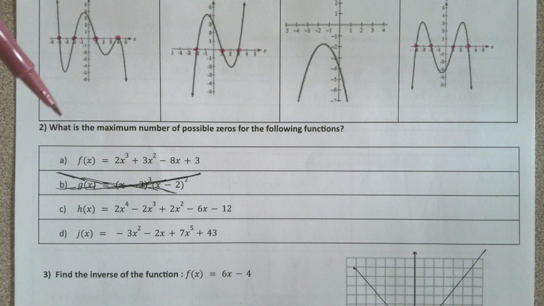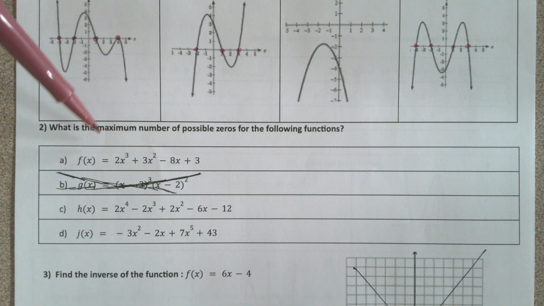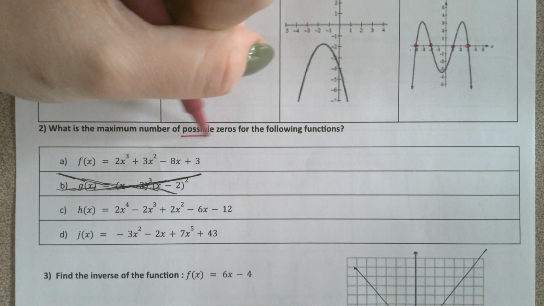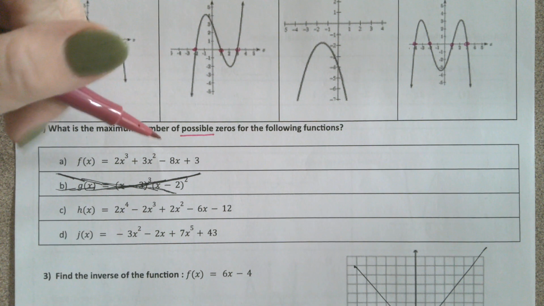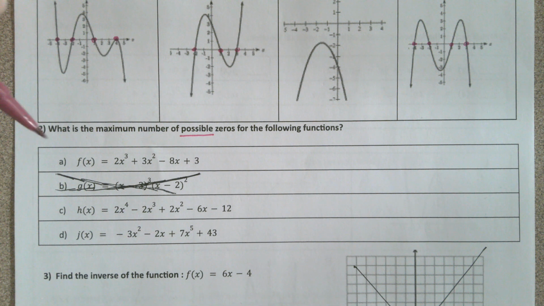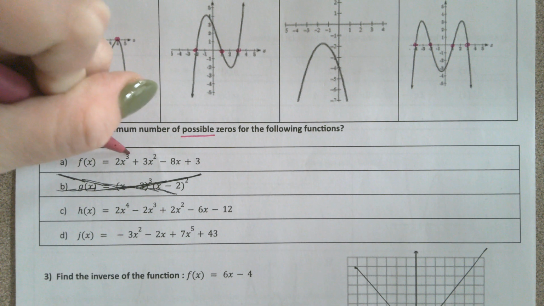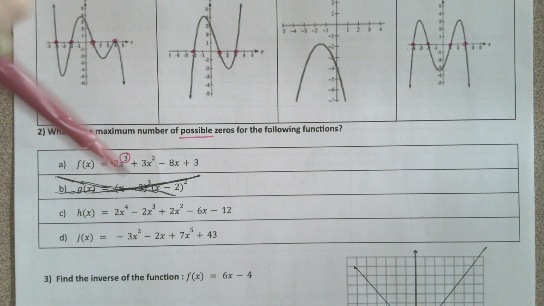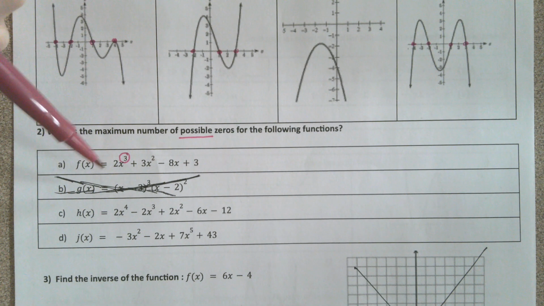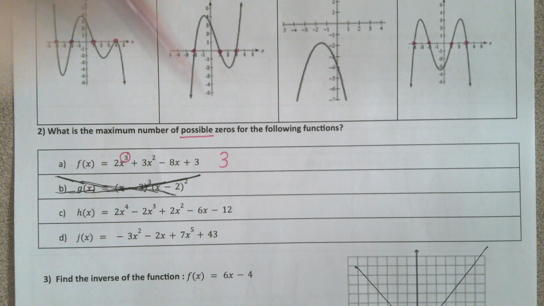What is the maximum number of possible zeros for the following functions? So again, this is a maximum number of possible zeros, meaning it's how many it could have, but we don't know without either doing the math to find them or graphing them. So we are just making assumptions here. The maximum number of possible zeros is the same as the degree, the highest exponent. So when you're doing these, I didn't do this first and foremost, but make sure that this is in standard form before you just answer the question.